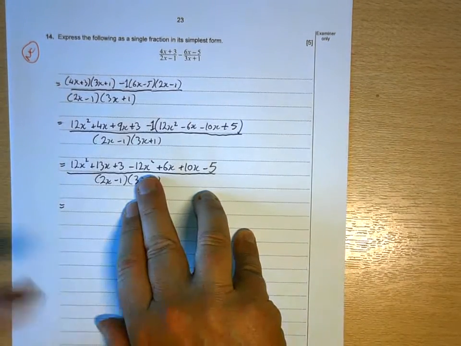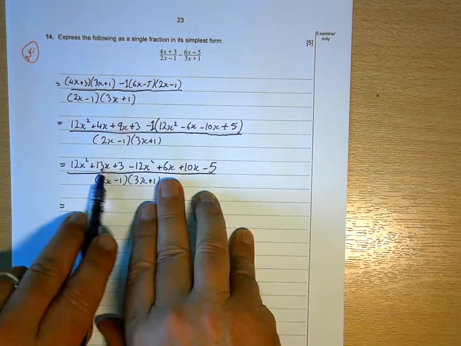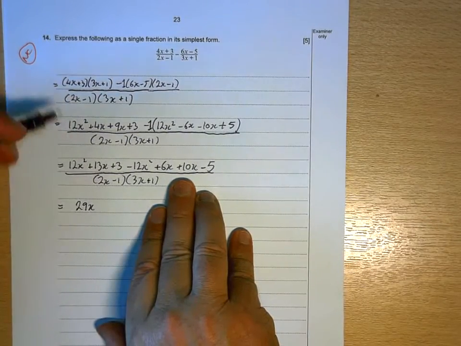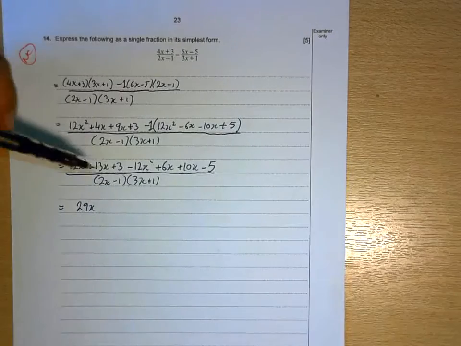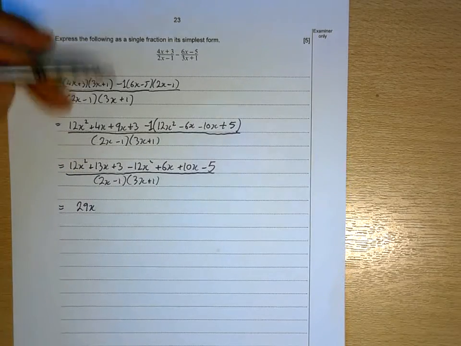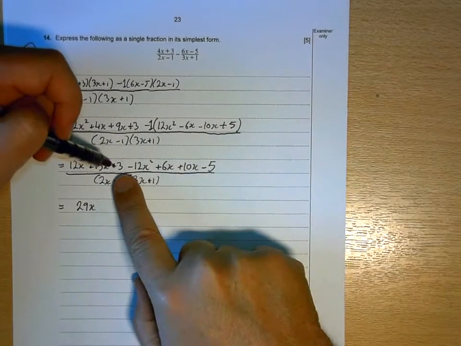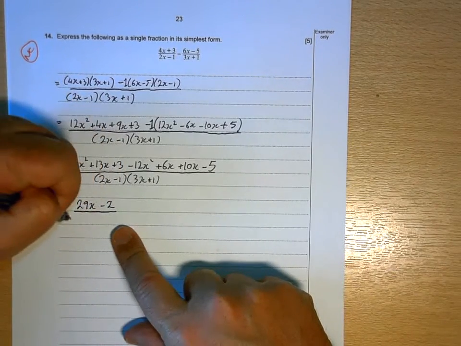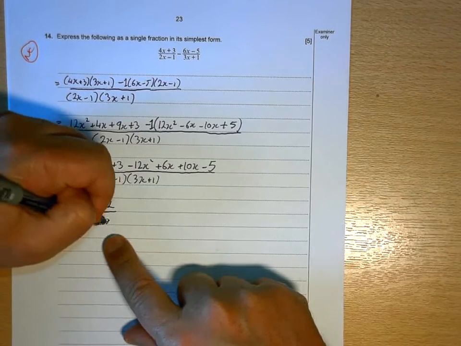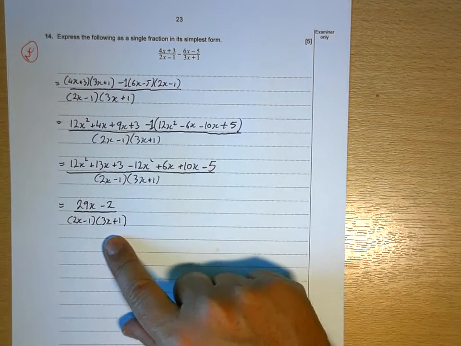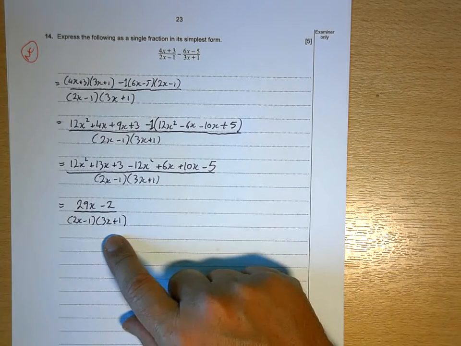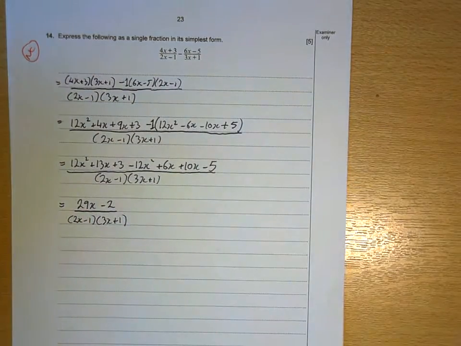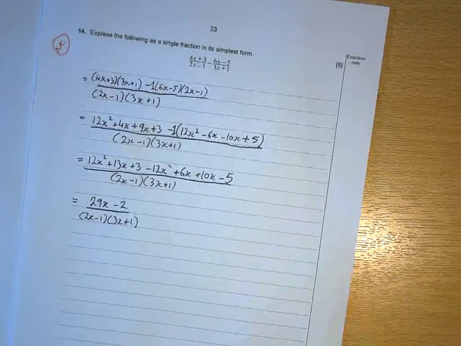Okay, so I've got a 12x squared, take away 12x squared, gone. 13x plus 6x is 19x, plus 10x is 29x. Check I've done that right, because I've made mistakes before. 13 and 6 is 19, and 10 is 29. And then I've got a plus 3, take away 5 is minus 2. And that is as simple as that will go as well. Nothing else you can do to that. Okay, so that was algebraic fractions.